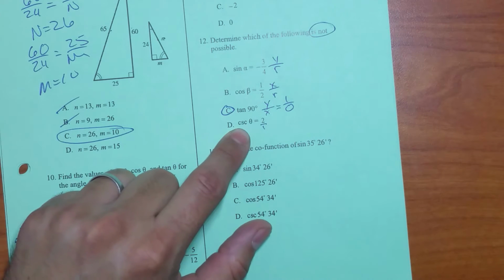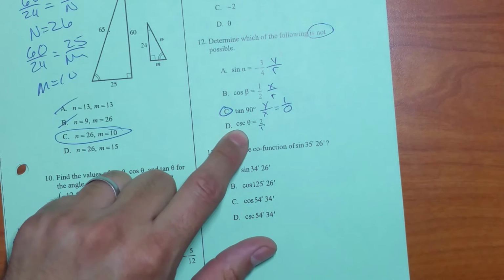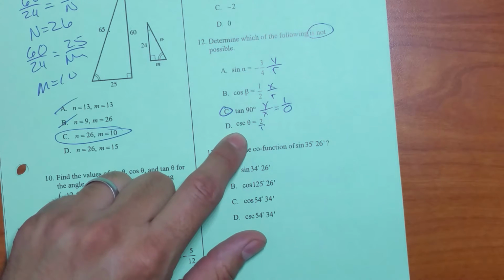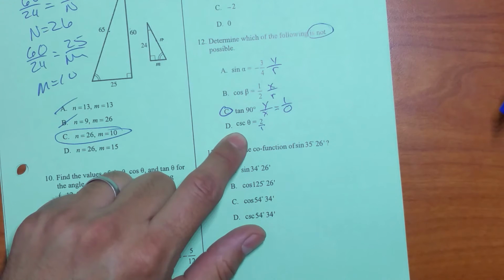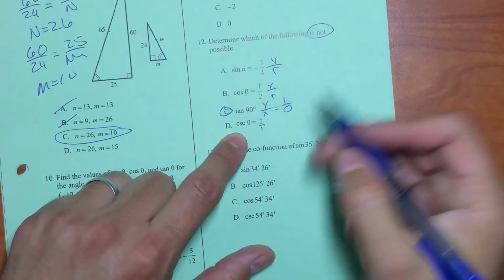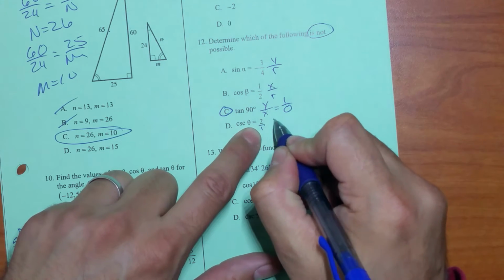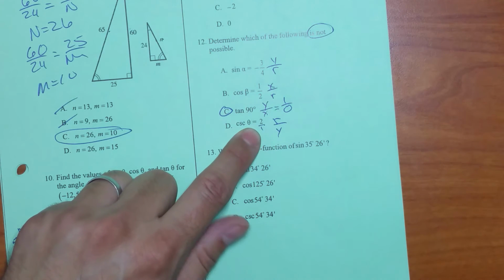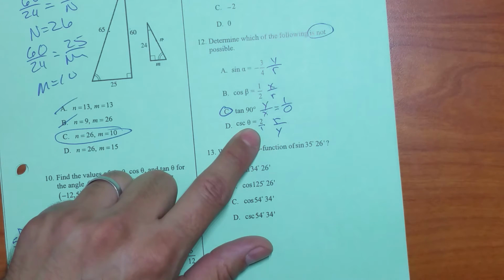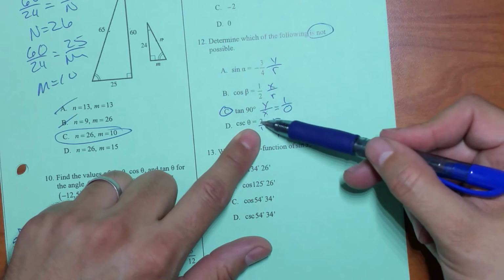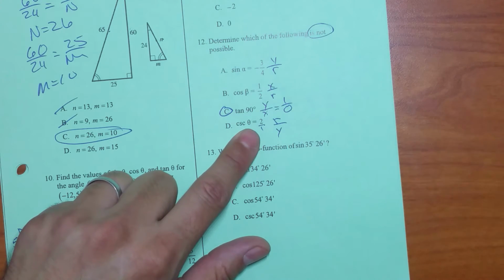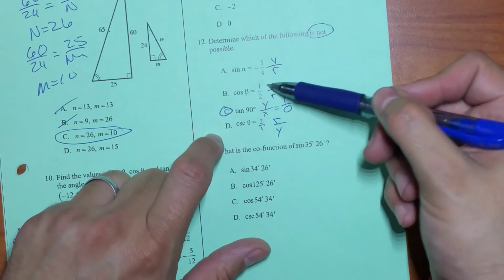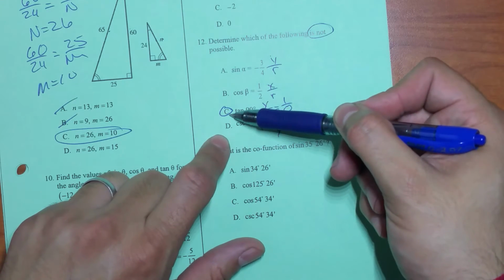Okay, watch. Cosecant is the reciprocal of sine. So I'm going to take the sine value and flip it over. The reciprocal of sine is going to be r over y. Which one has to be the biggest? R. Is this good here? Yes, that one's good.